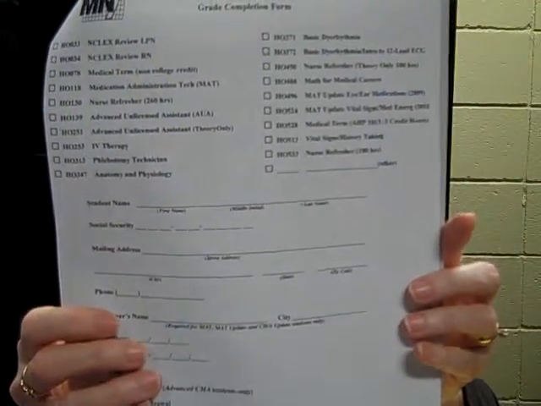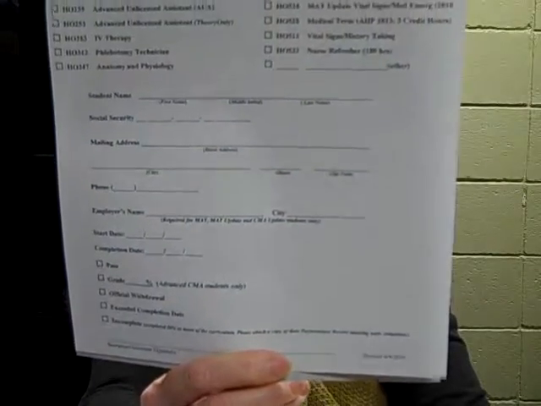So they are going to take their grade completion form that is marked by their instructor. It's going to have the student information on it, what their grade was, if they passed the class or not. They're going to be given an evaluation for their course. These two things are given to the student.